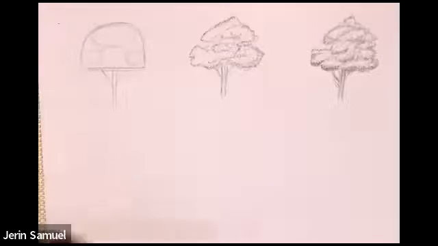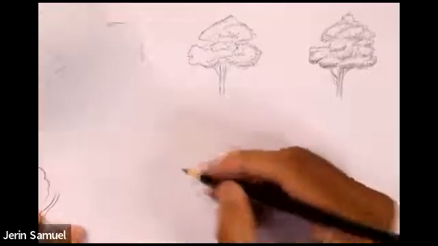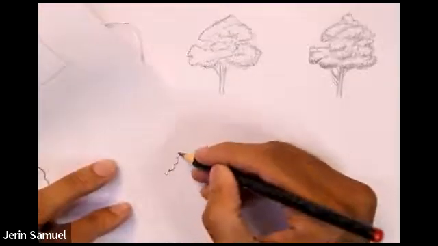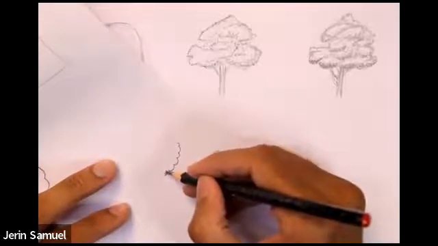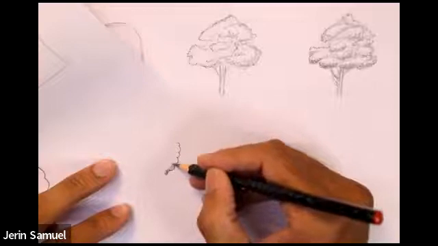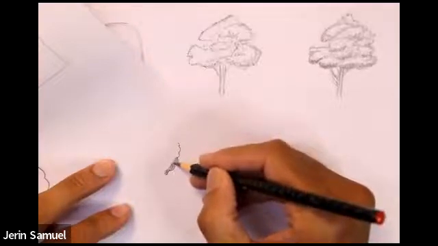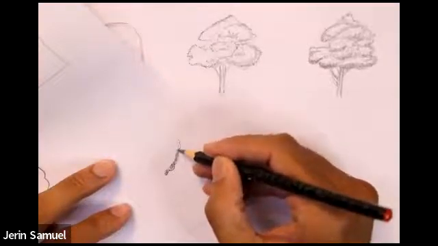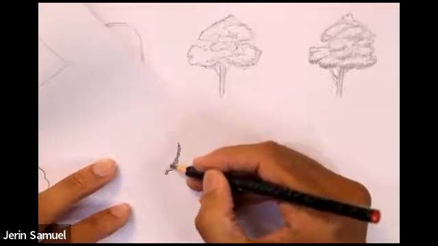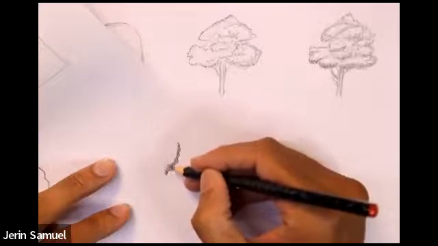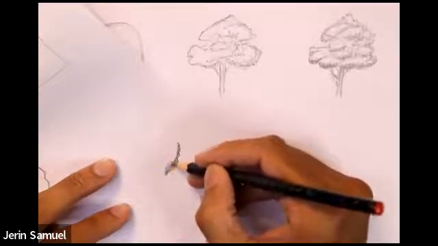For example, suppose we have made some curve like this. When we shade, we'll make the curves darker like this. We will shade it dark, and then slowly we decrease the pressure as we come up.